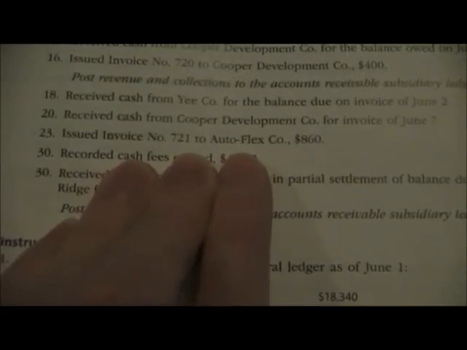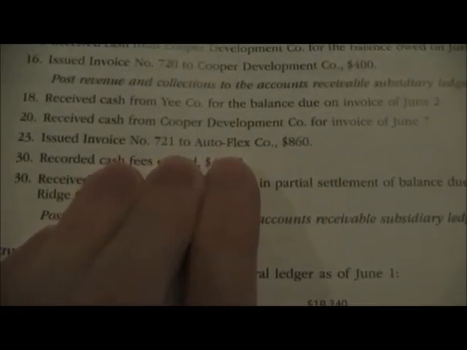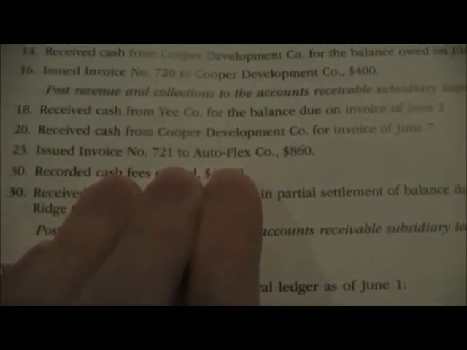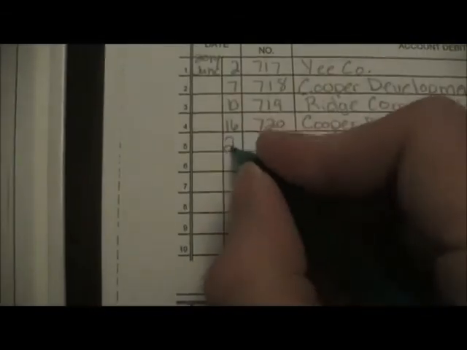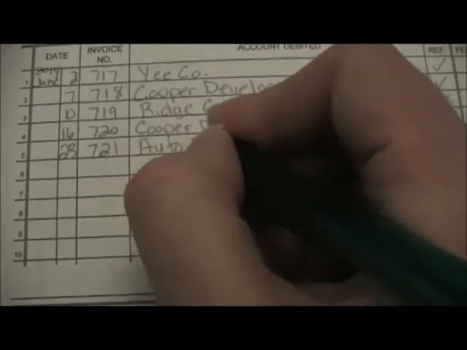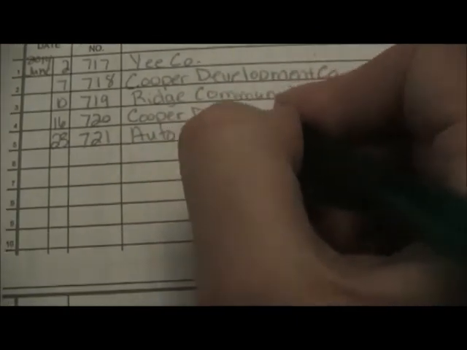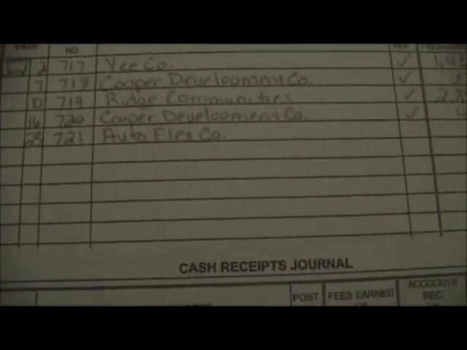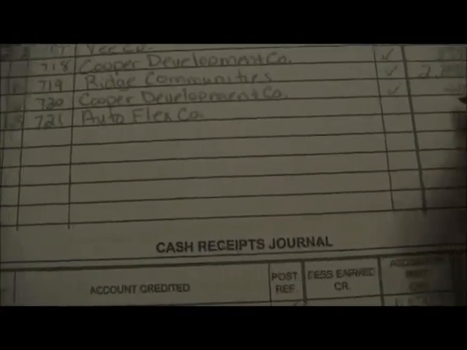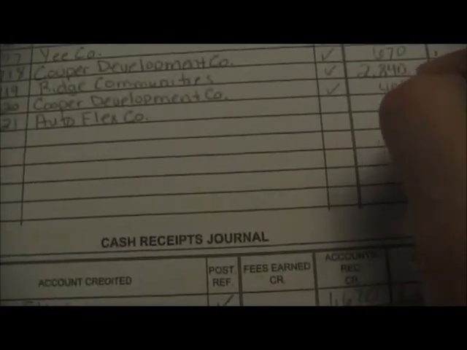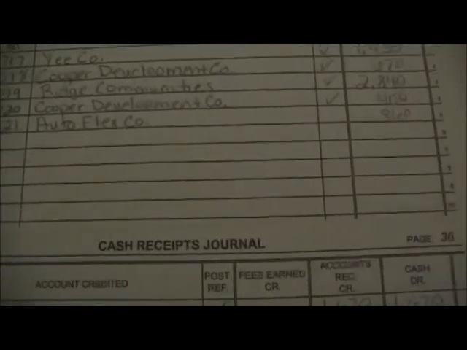Issued invoice number 721 to Autoflex for $860. So come up here to the 23rd. Invoice number 721 to the Autoflex company for $860.